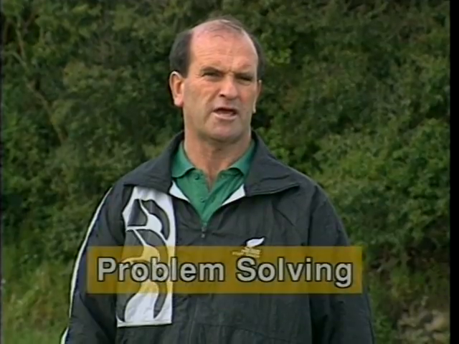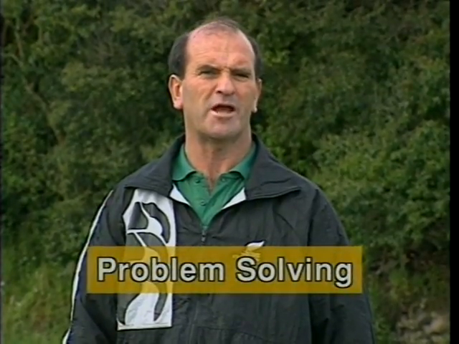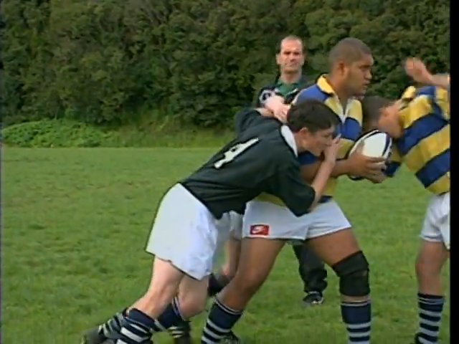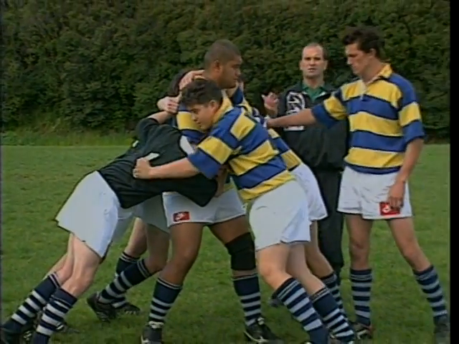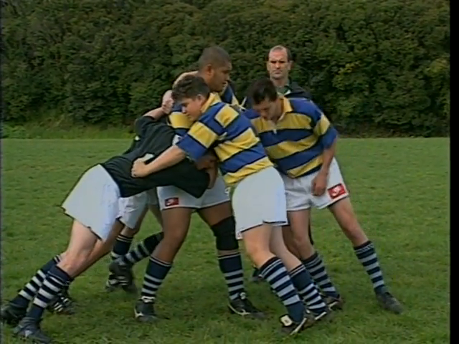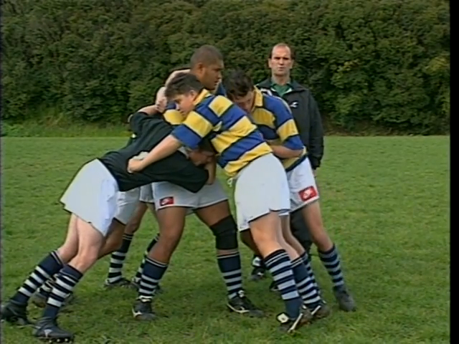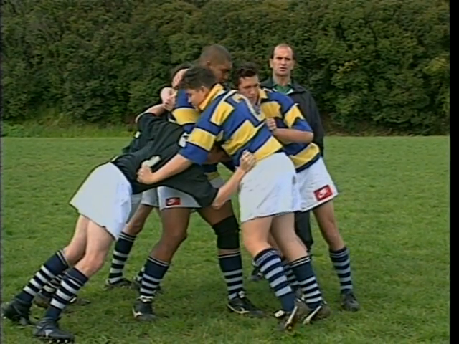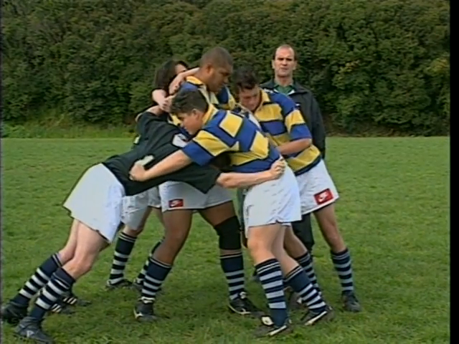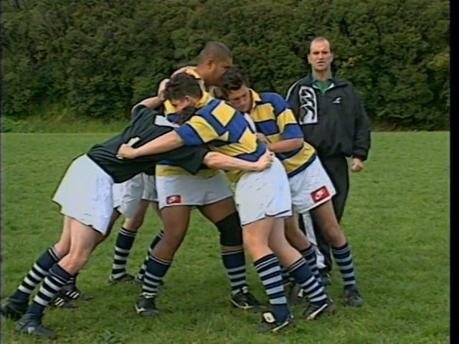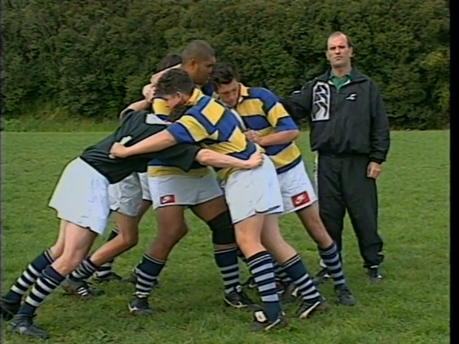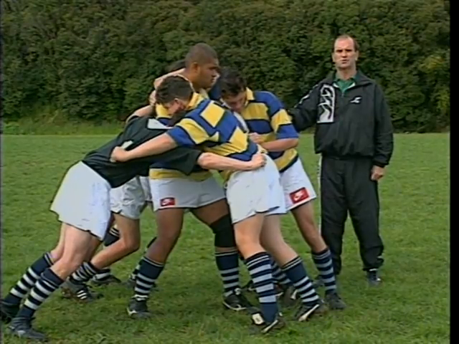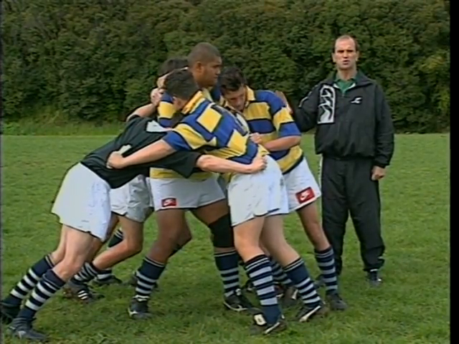Let's first of all look at the high position of the body, the way not to do it. As the players come together, note the player who's got the ball is in a higher position. This forces the support players and the player coming in to rip the ball to also adopt a high position. This doesn't allow for the bodies to actually drive the opposition maul forward at the same time. It forces them into a stationary position, which is not good technique.